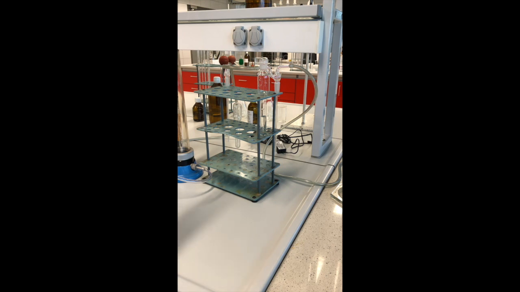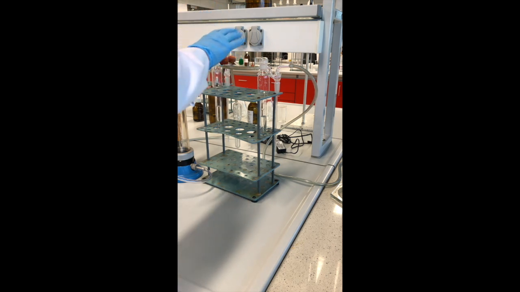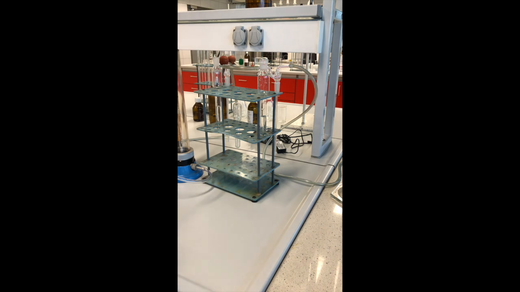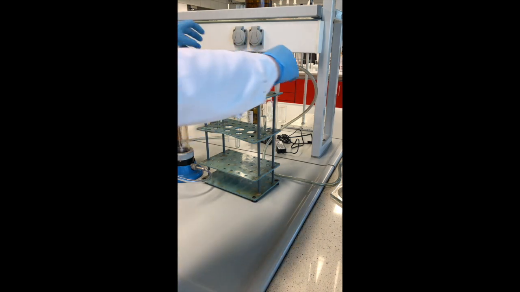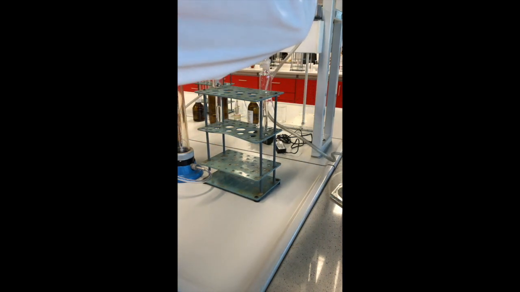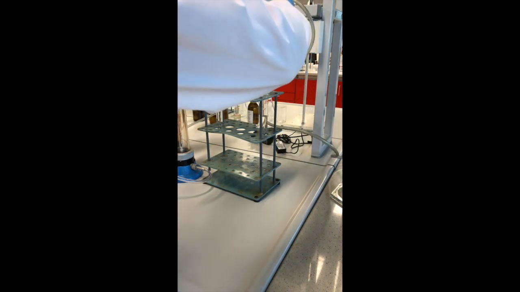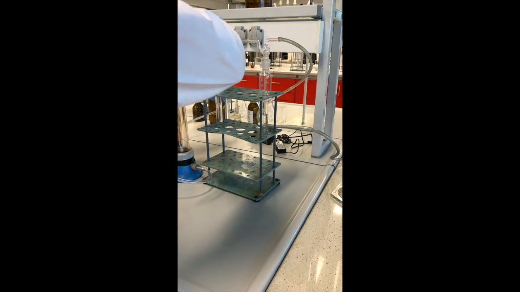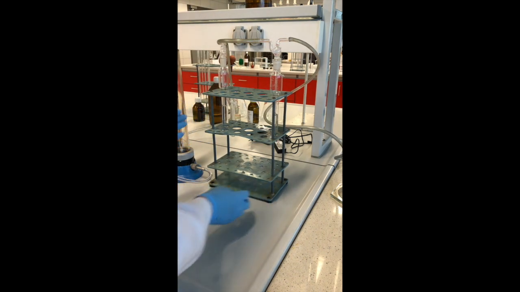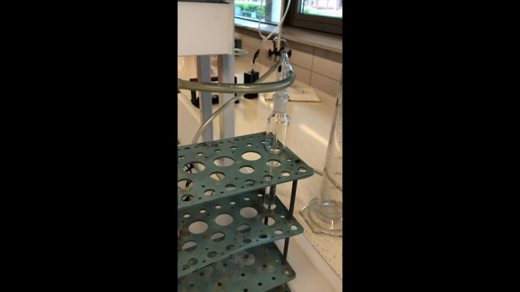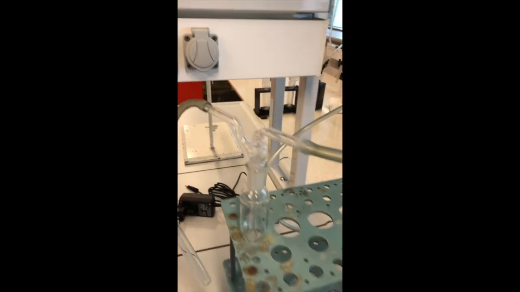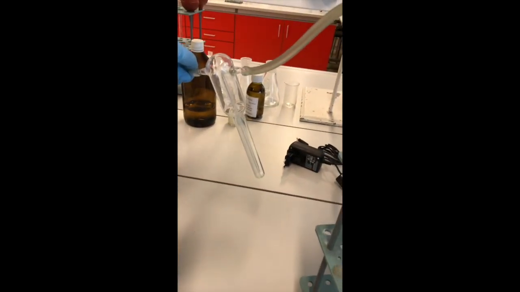Okay, so now our absorbing solution is in the screw bars, and we have to pass the air through the solvents. So we put the screw bars in place and connect everything. The important thing is that the screw bars are connected one after another, and there is a third screw bar.